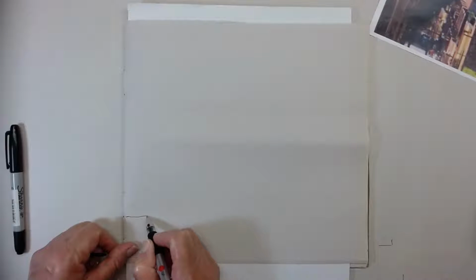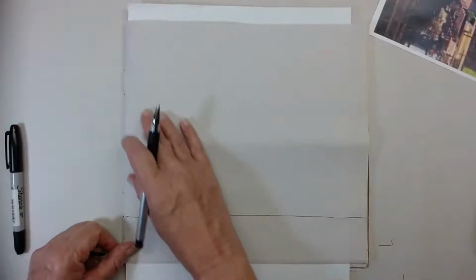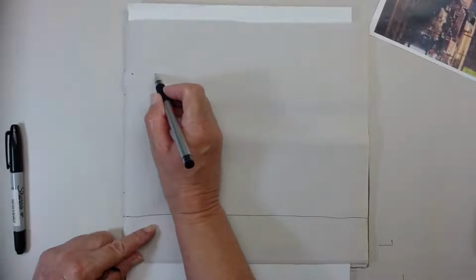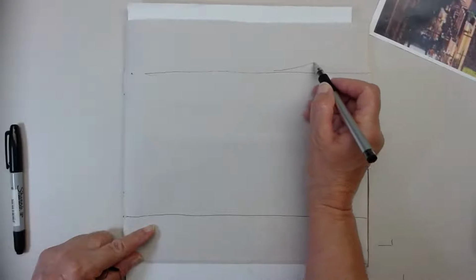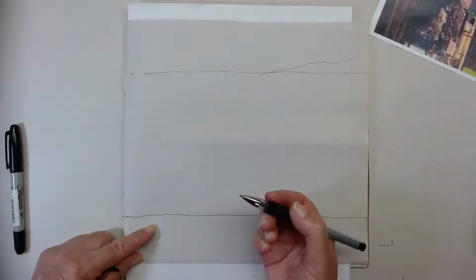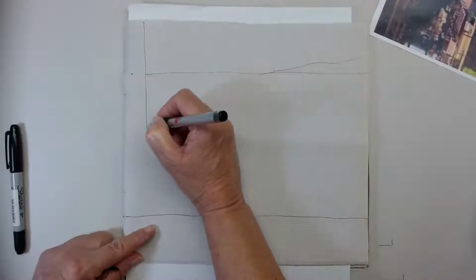Maybe I'll put a line here and say, okay, I'm going to sketch up here. So what I'm going to do first is put the line of the mountains to give me some kind of reference, and I'm going to put this wall here.